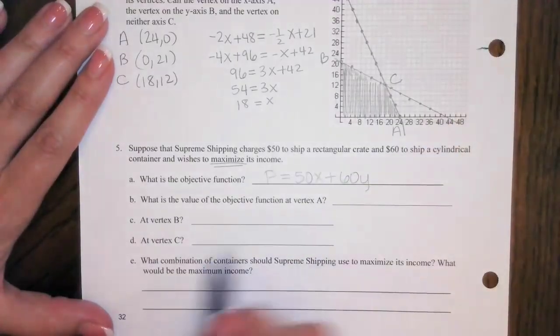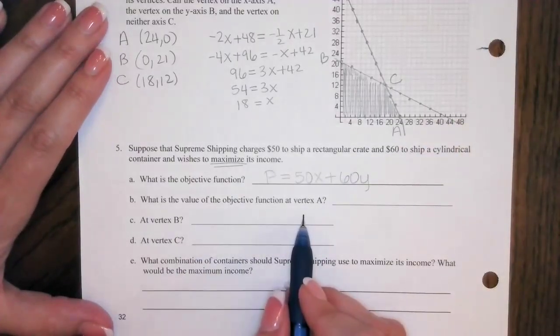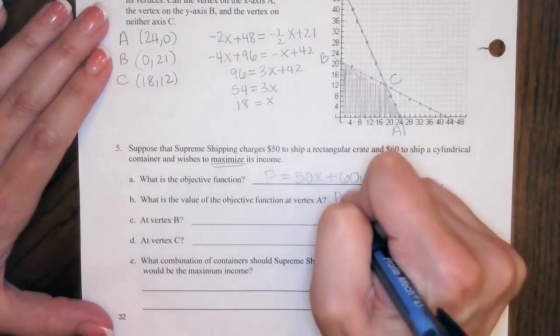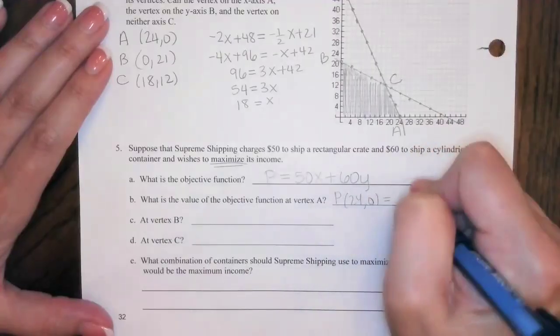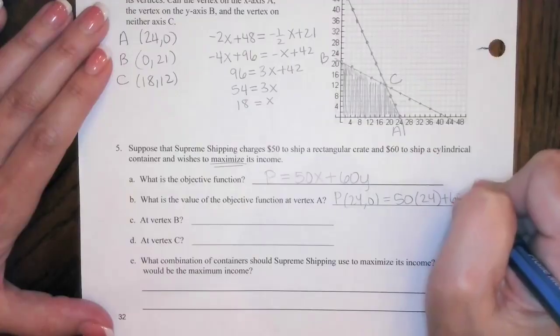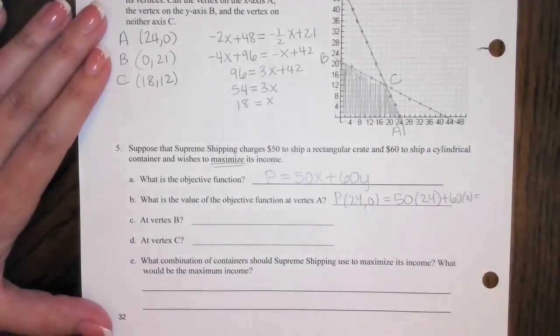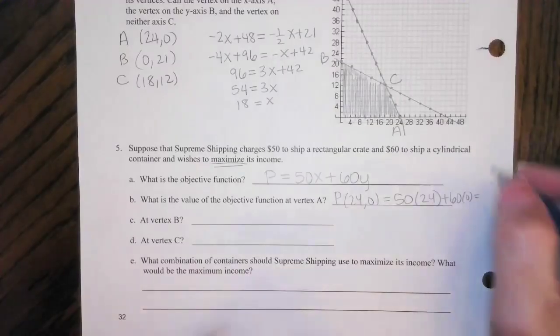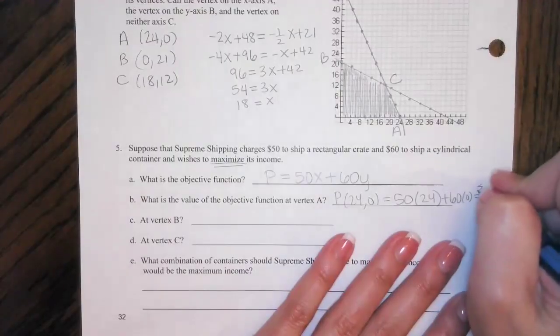All right, so now we're going to plug in our points into our objective function. And so I start with A, and so I get 50 times 24 plus 60 times 0. And so we're going to multiply 50 times 24. And so that gives us $1,200.